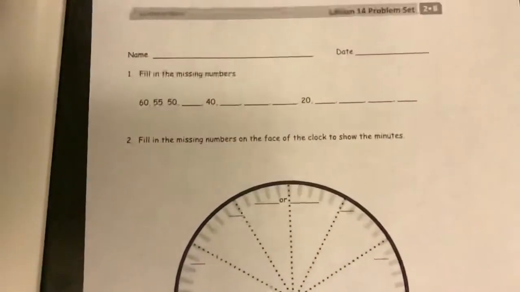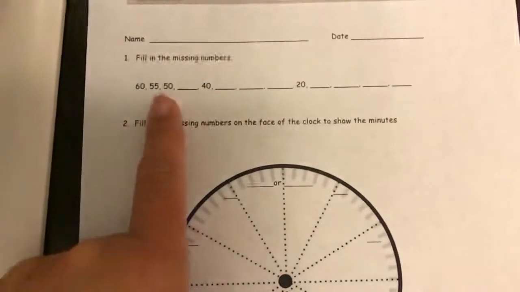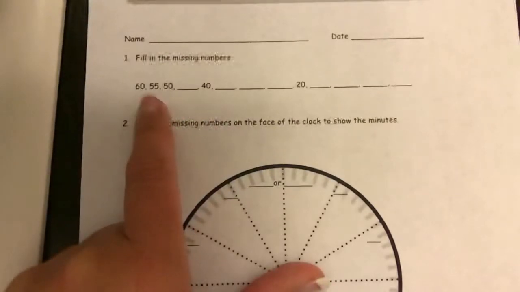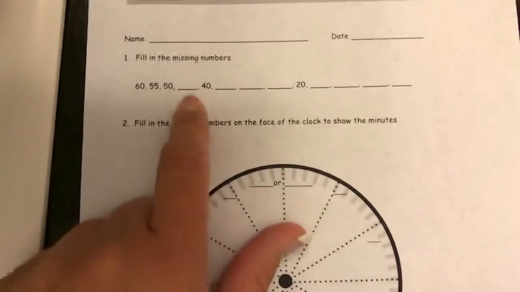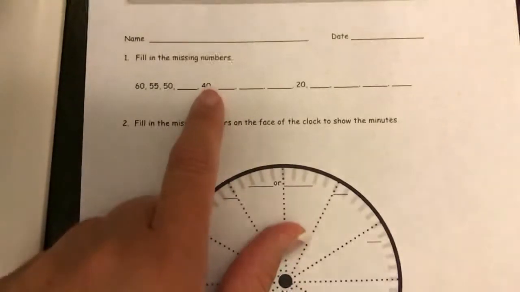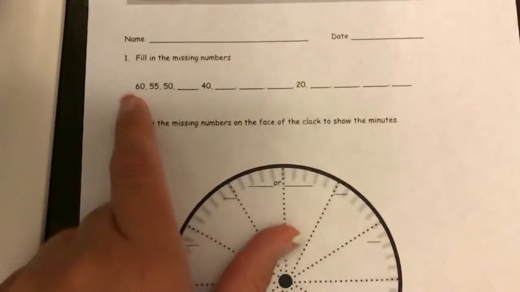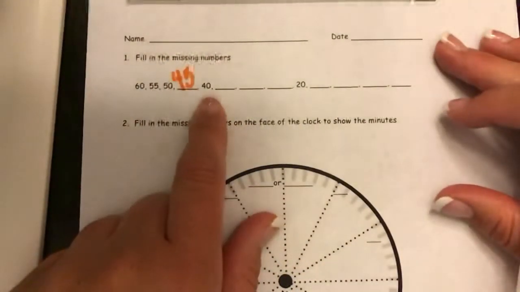This is the first part of it. It tells you to fill in the missing numbers. So I'm going to work on this. It looks like from 60 to 55 to 50, they're going up or down? They're going down. So we're going to go down, counting by 5s. They have 60, 55, 50, then something, and then 40. If you want to go back, you could figure it out: 40, 50, 55, 60. So what goes right here? 45.